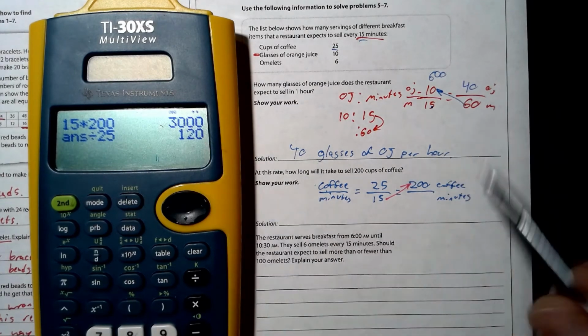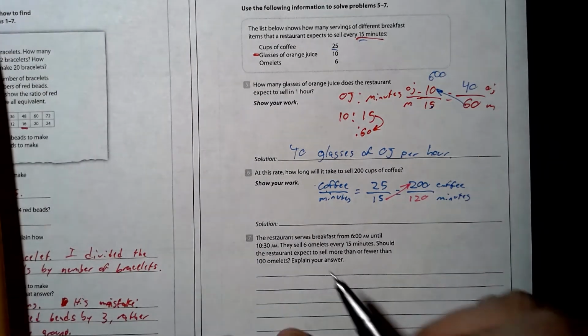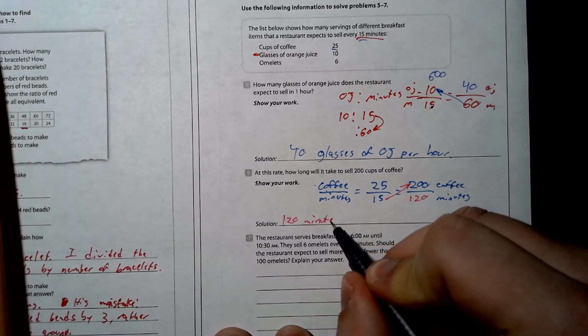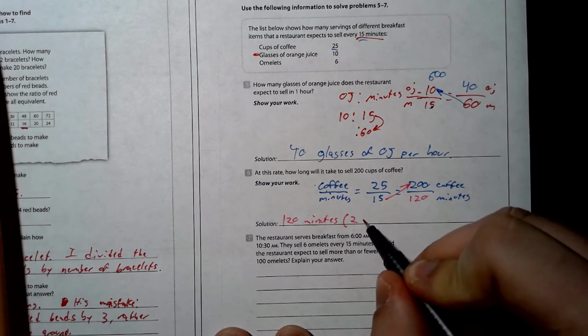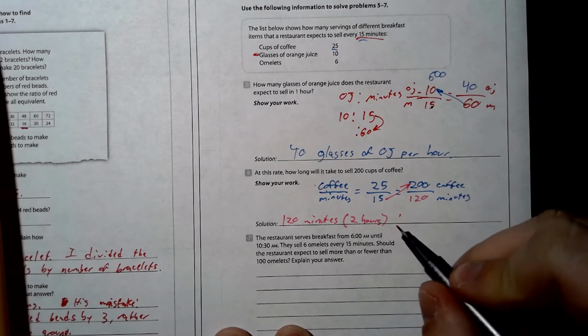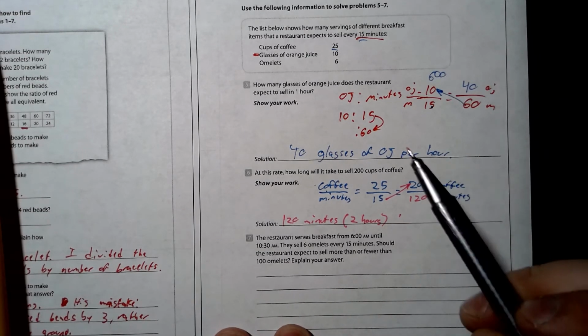So 120. It will take them 120 minutes, which is 2 hours, to sell 200 cups of coffee. Yeah, that's it.